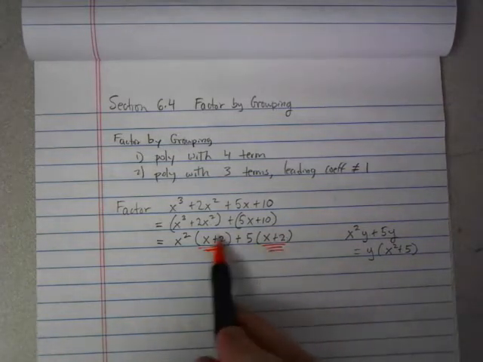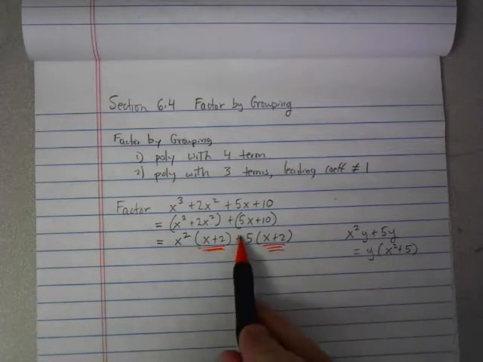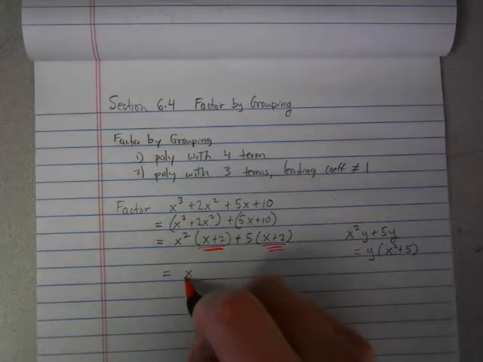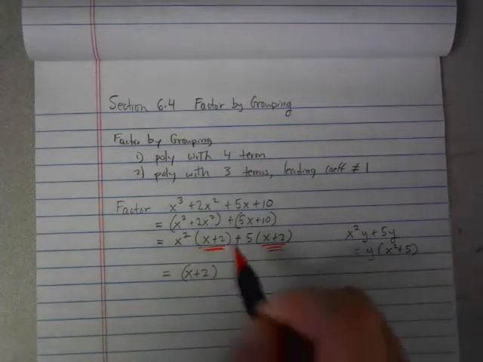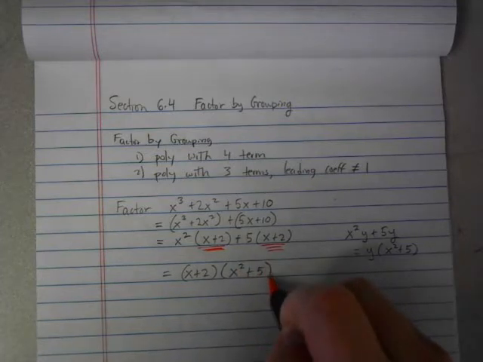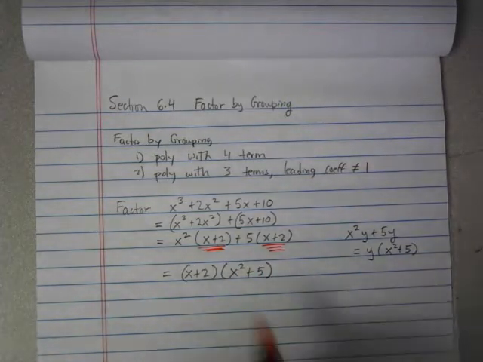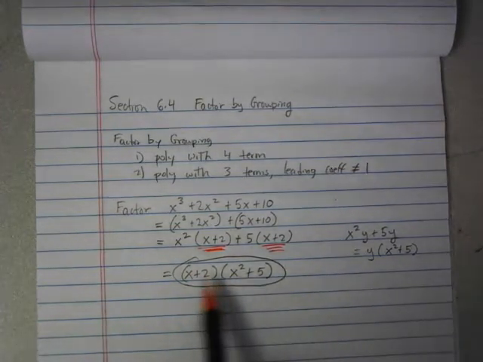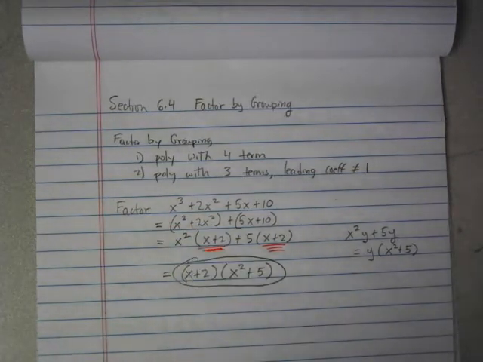This is our common piece. It's common to both things on either side of this plus sign. So I write down the x plus 2, and when I take the x plus 2 away, left over is x squared plus 5. So there's my answer. If you wanted to, you could do a quick FOIL check, make sure you get back to what you started with.